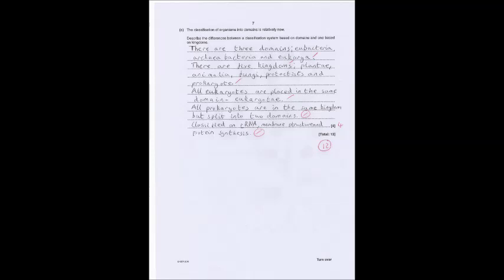All eukaryotes are placed in the same domain, Eukaryote. All prokaryotes are in the same kingdom but split into 2 domains. And they are classified on rRNA, that's ribosomal RNA, membrane structure, particularly lipids, and protein synthesis. So a very quick 12-mark question there. This is probably, I think, actually the easiest one on the paper, so you don't want to lose many marks. It's mainly just definitions. So a few seconds to pause.